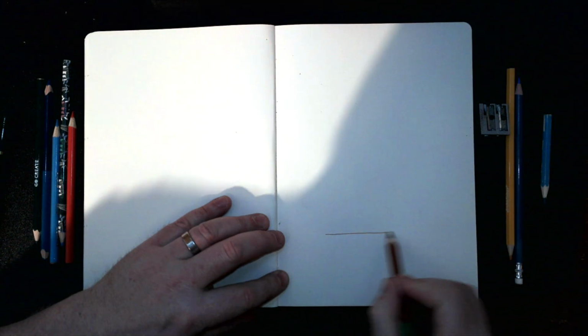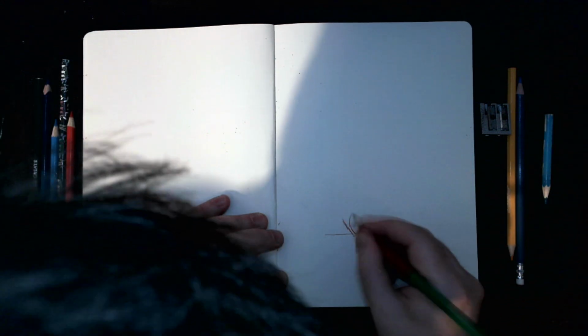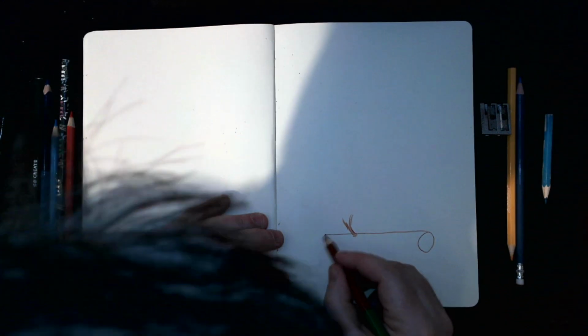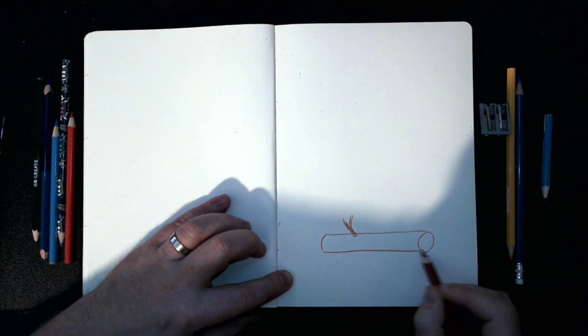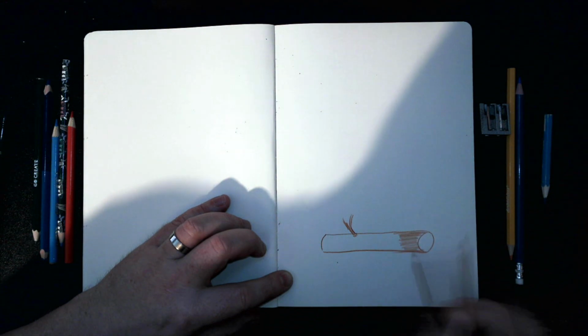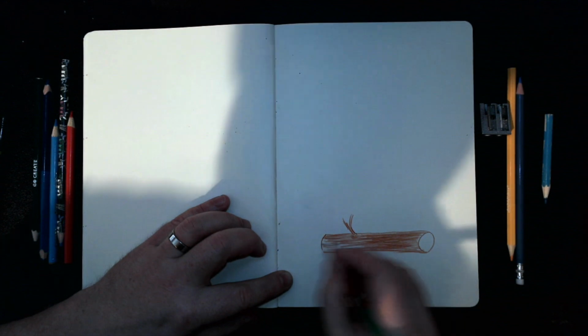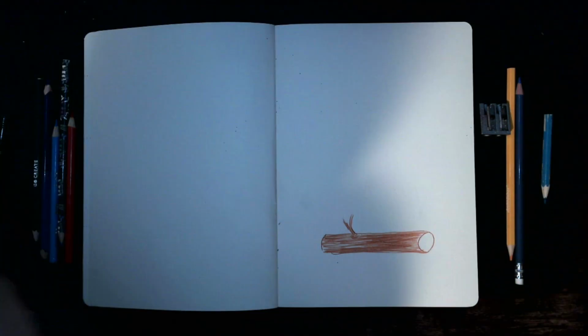So, the first thing I'm going to draw is a little log for our character to sit on. There we go, just get the very basic shape of a log, maybe a twig is protruding like that. Very simple log. Let's give it a bit of colour. This is very sketchy obviously, so we can be as rough and as ready as we like. And there we have a log for our sadness to sit on.